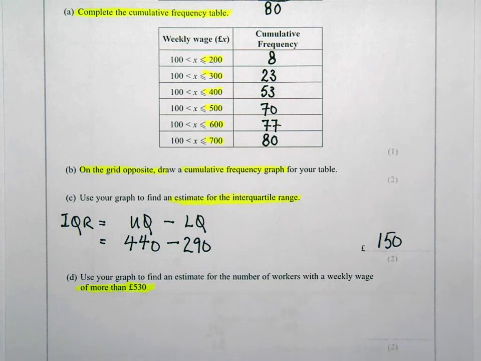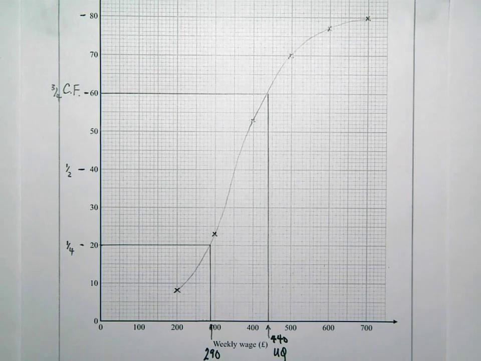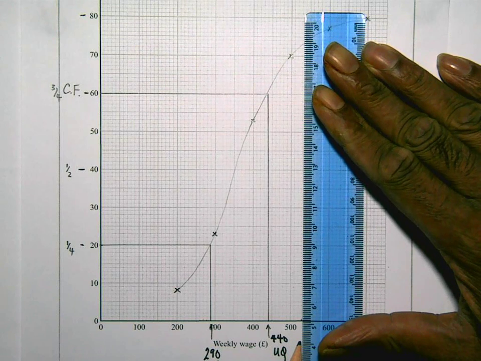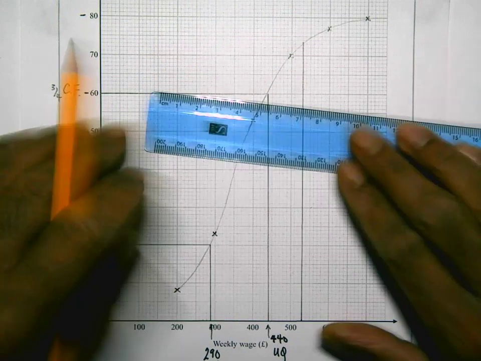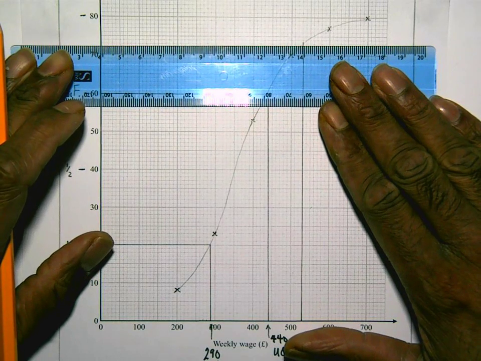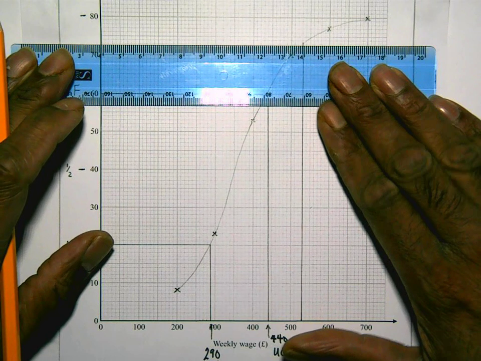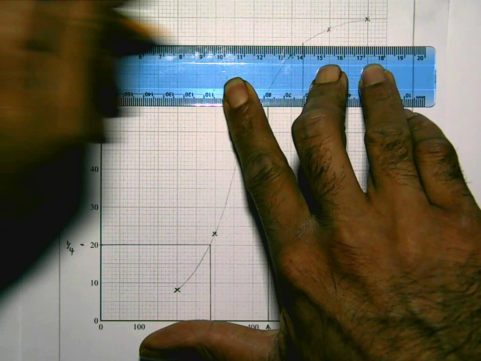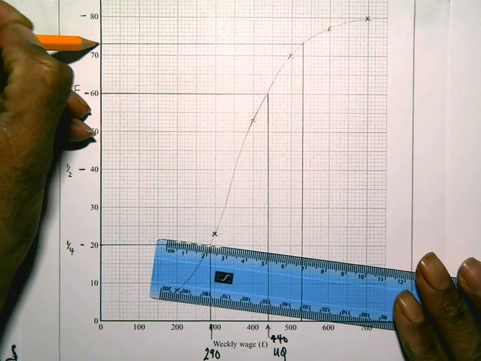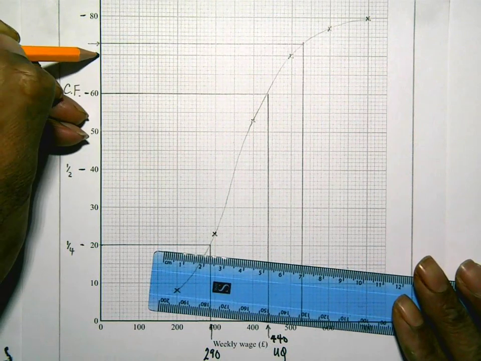So, going along the wages over here, 530 is that point just here. It's 3 squares in. So, I'm going to draw a line up to the cumulative frequency curve. I'm going to make sure that that's spot on this time. And then across to the cumulative frequency itself. So, going across to here, what do I get at this point here? That value is, let's see, 70, that's 73. So what that means is 73 people earned less than £530.